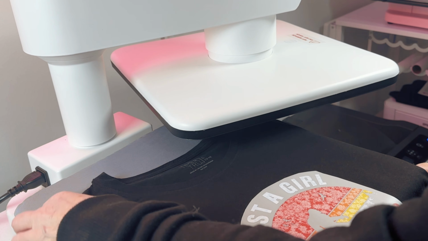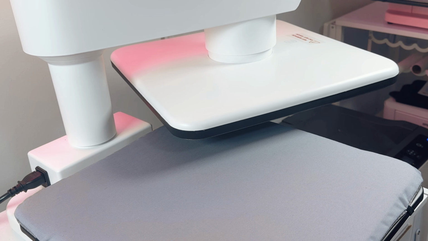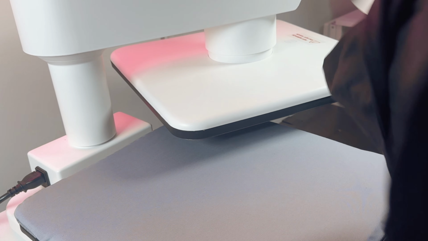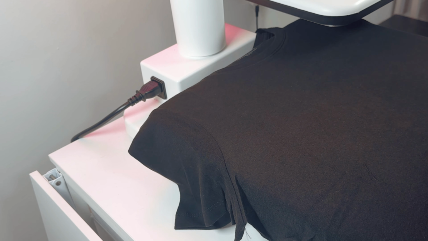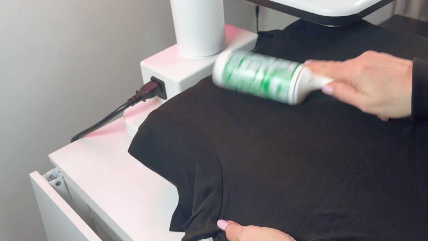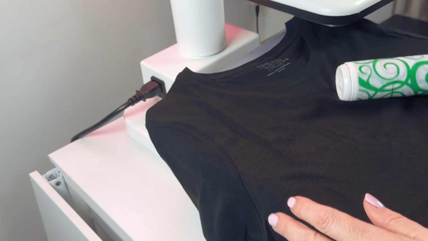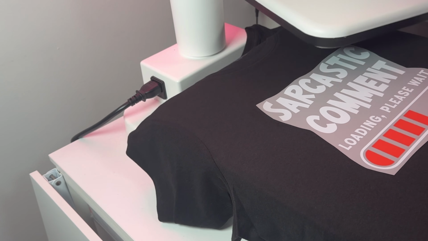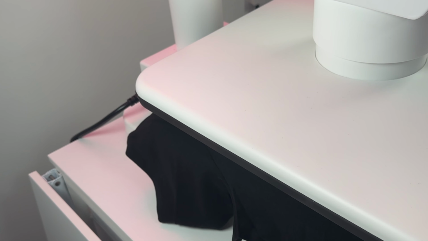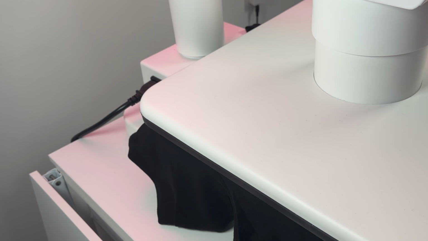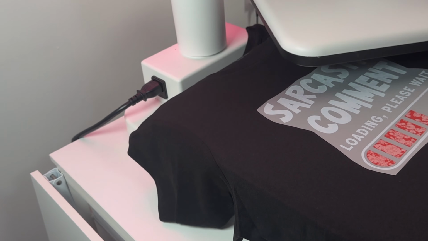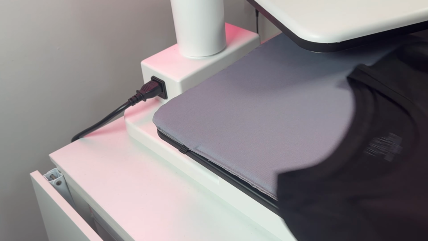Okay, and we have one more left that we're going to do. And let me just go ahead and take this off. Make sure the tags are off of this one. This is so easy. I love it. And it turns out awesome every time. Yeah, looks good, looks good. Okay, I'm going to go ahead and turn it off since this is our last one.